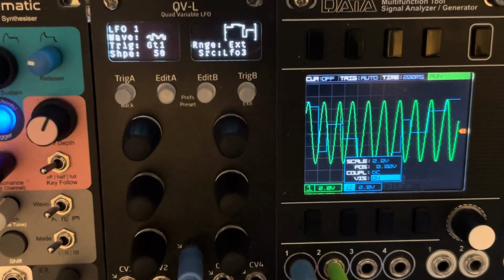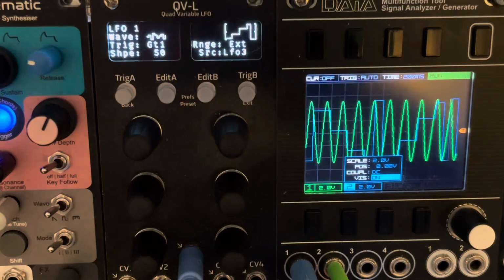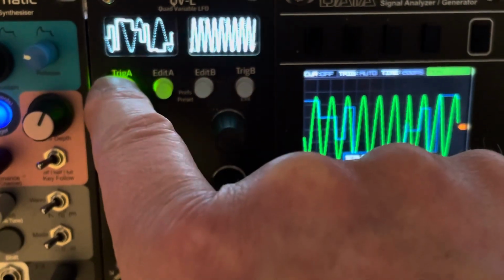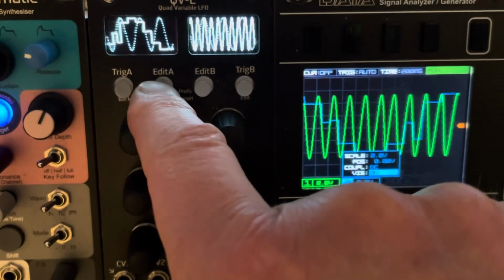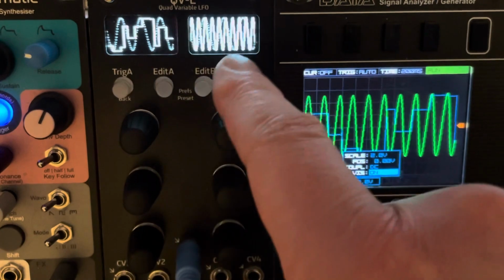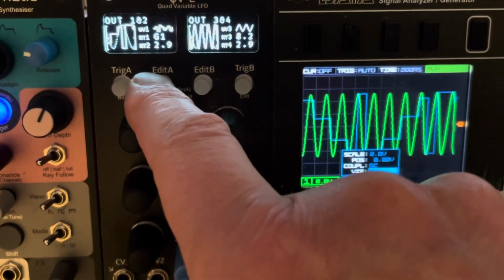Now, because that's going to a pitch input on a VCO, it sounds pretty horrible. If I want to tame that, here's what I can do. Right, so there's the sample and hold there. Remembering that the sample and hold on LFO1 is coming from LFO3, not LFO2 behind it.